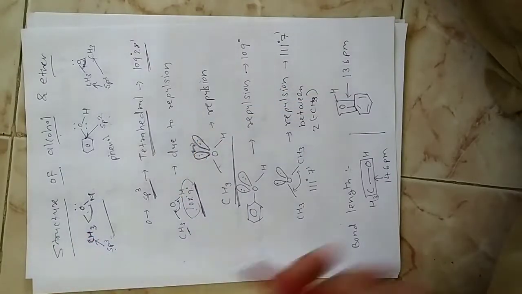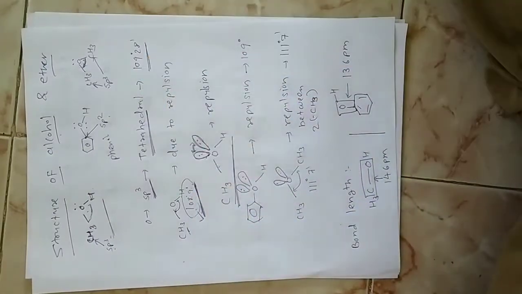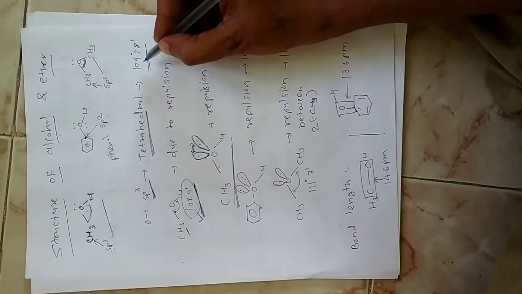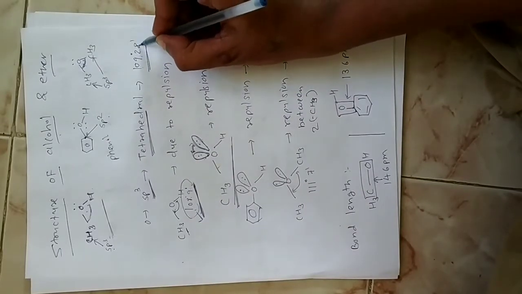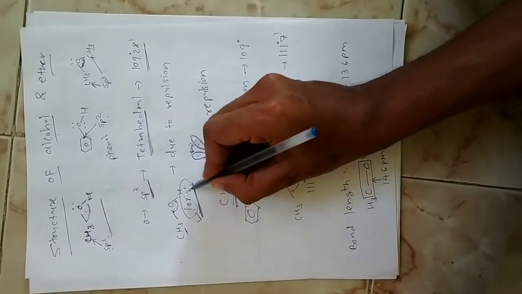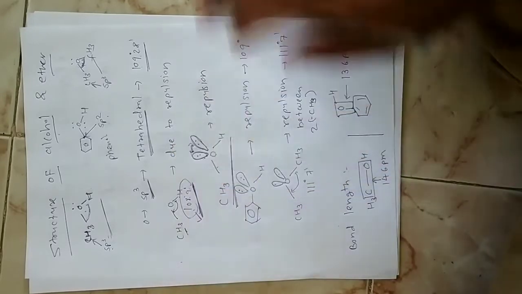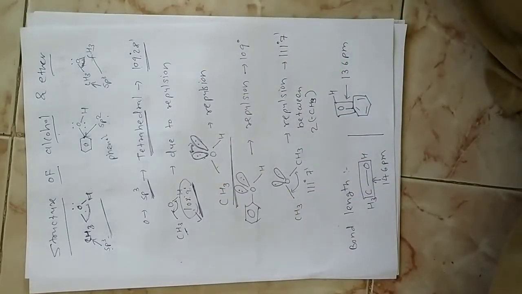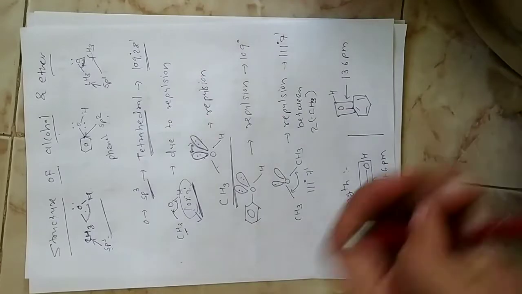The data is not important here. This value is not important, but the reason is important. Why is the bond angle not 109 degree 28 minutes, and why is 108 degree 9 minutes there? The reason is very important here.